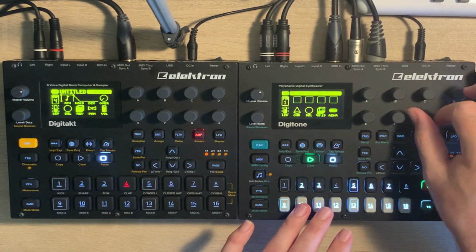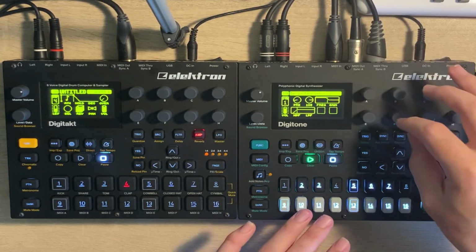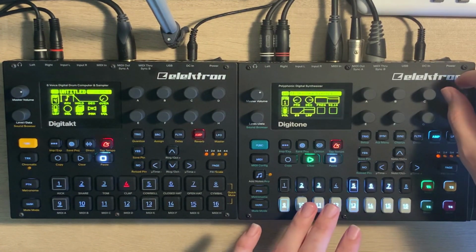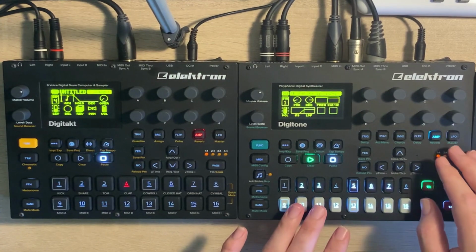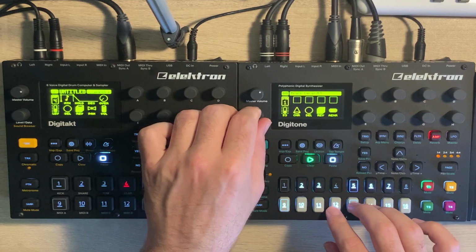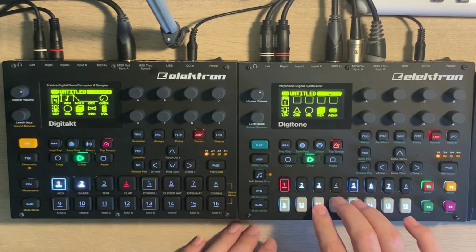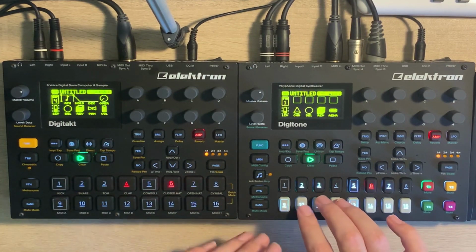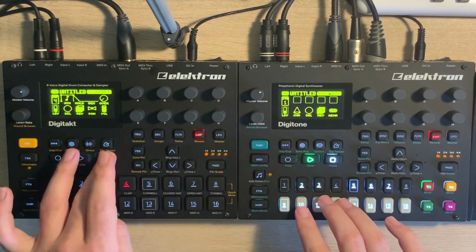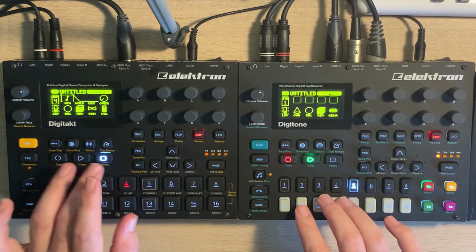Let's drown it in reverb. That always works. Well, always. High pass. Yeah. And dial down the level. Let's see. Yeah.